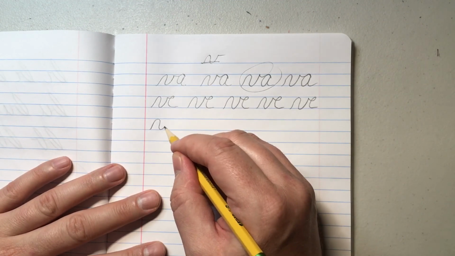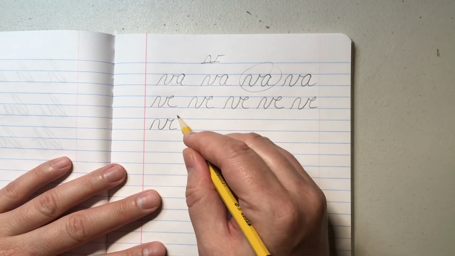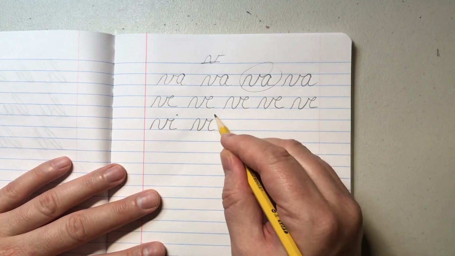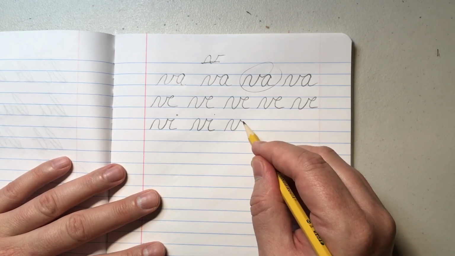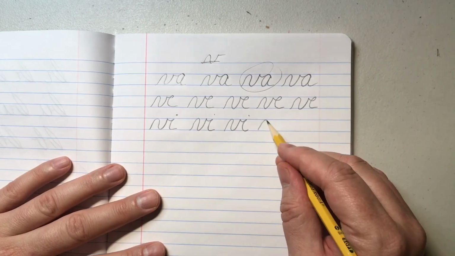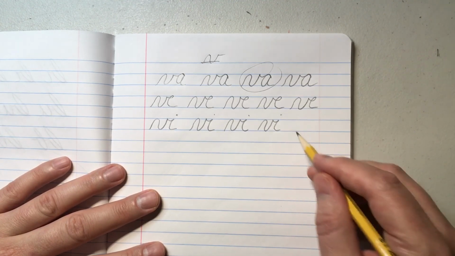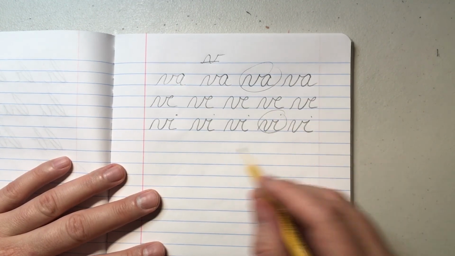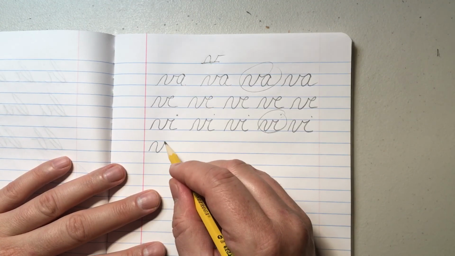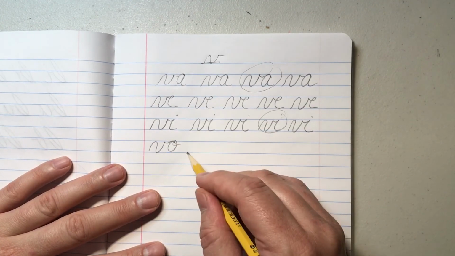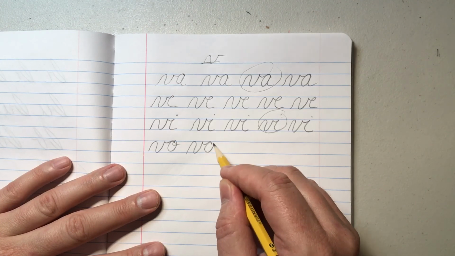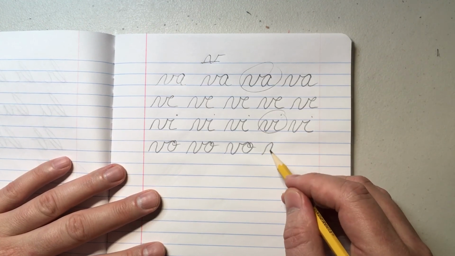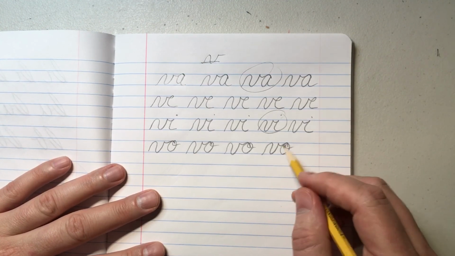VI, that leg's being held up again. VO. I don't know about you, but I'm having fun. And this is relaxing to me. I notice that I'm doing more than I probably should.